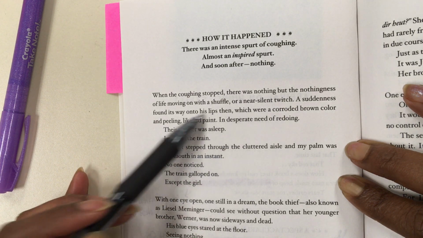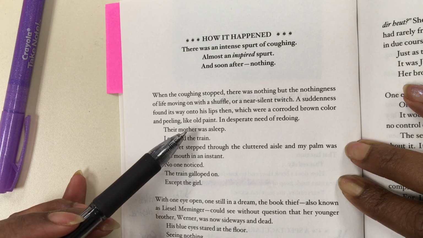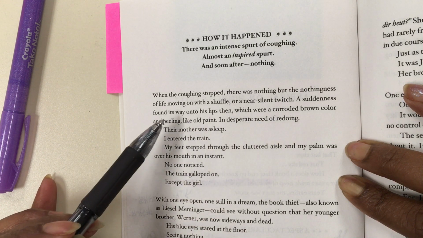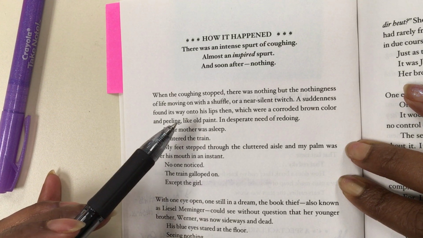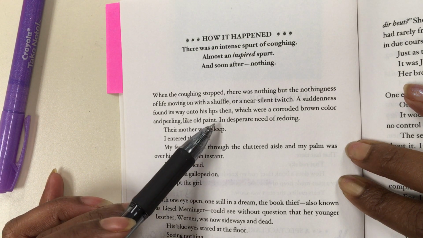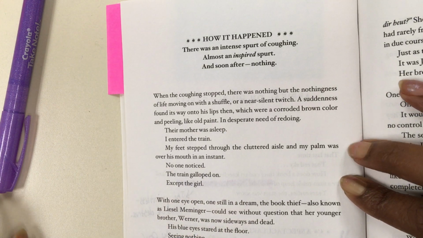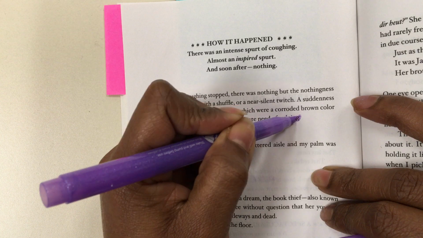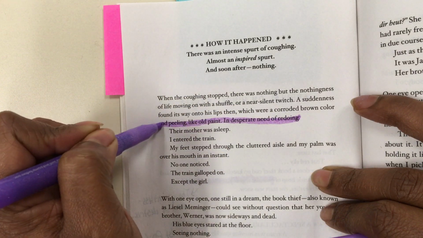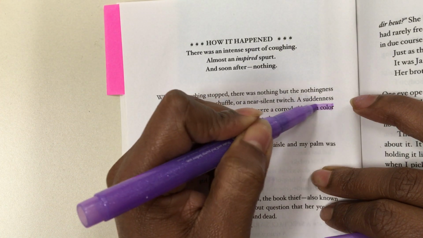A suddenness found its way onto his lips then, which were a corroded brown color and peeling like old paint, in desperate need of redoing. Here we have some more figurative language describing Werner, who is Liesel's little brother.